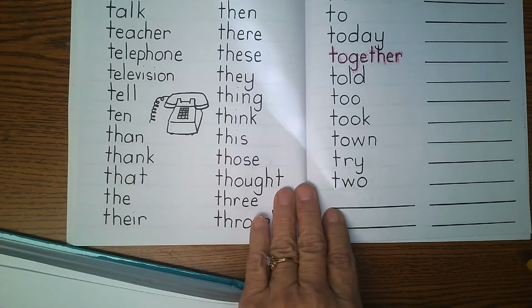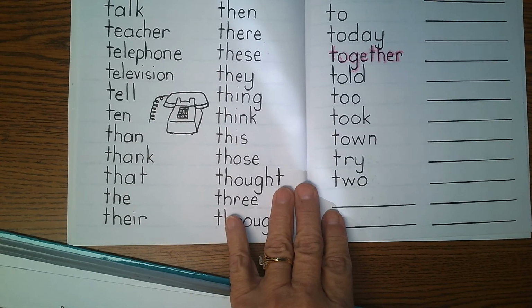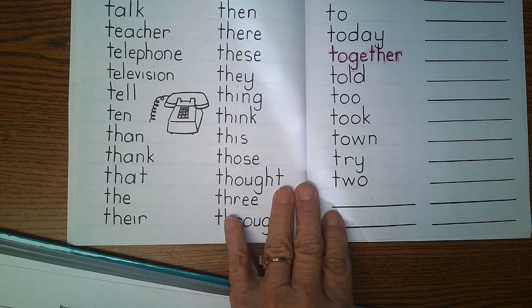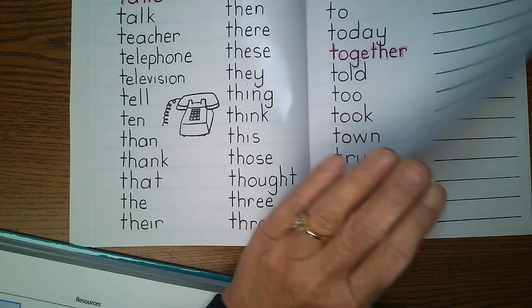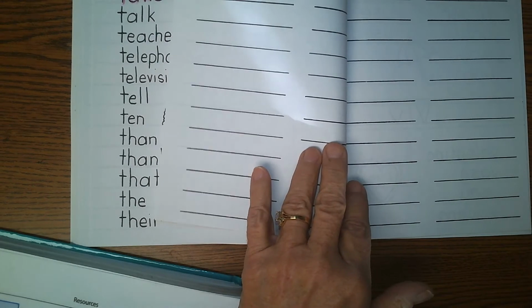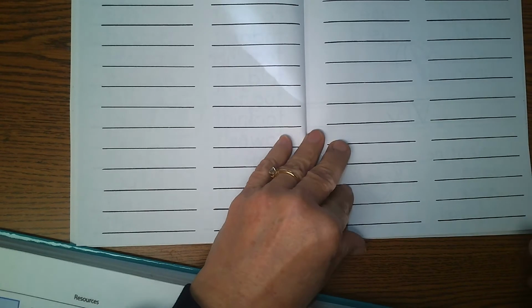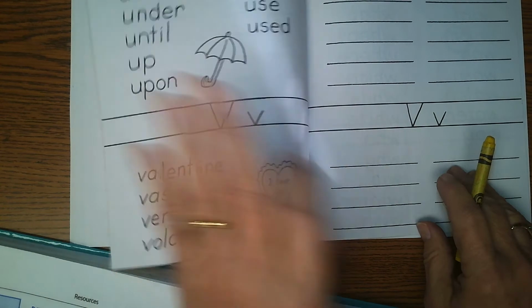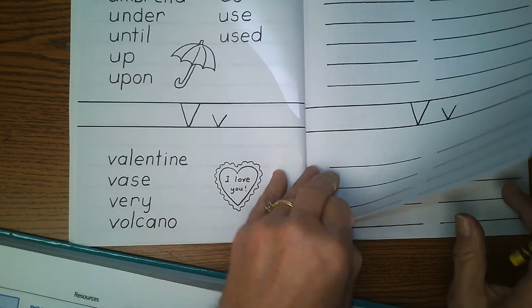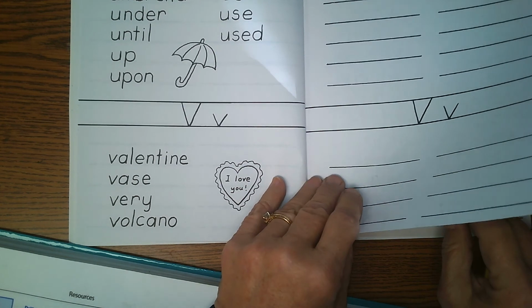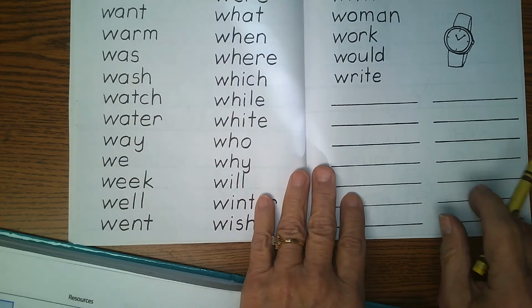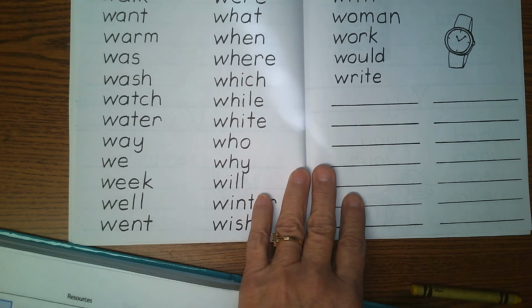Turning the page, T. There are no words that begin with T. U. Oh, lots of T's. I don't see any U words. V. No V words. W. We have a W word.